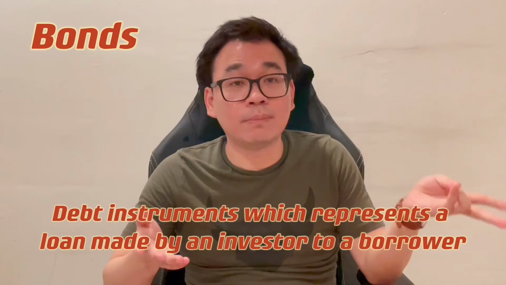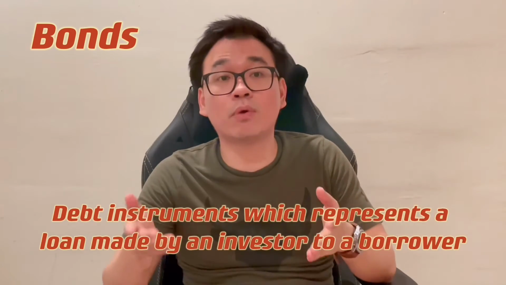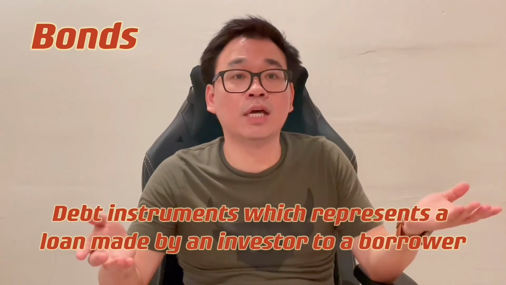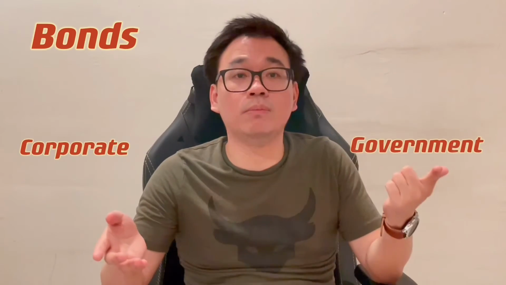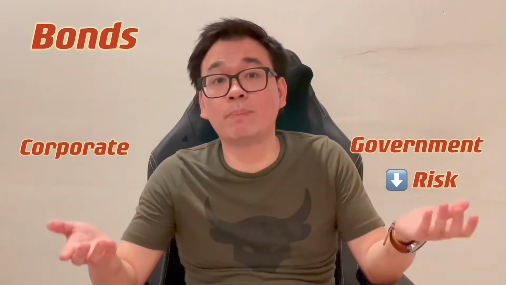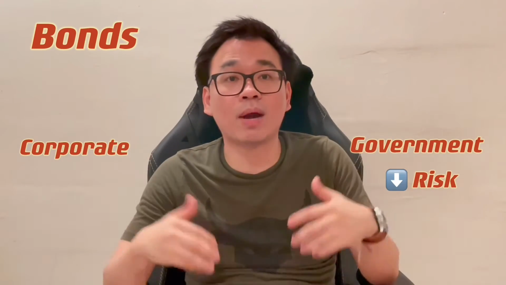Secondly, bonds. Now bonds are debt instruments which represent loans provided by investors to borrowers. Now in general, there are two types of bonds, corporate bonds and government bonds. Now government bonds are perceived as lower risk as compared to corporate bonds, which depends on the ratings provided by credit rating agencies.